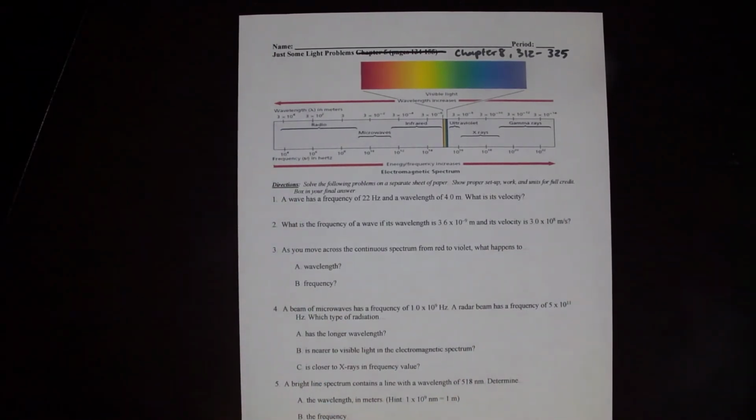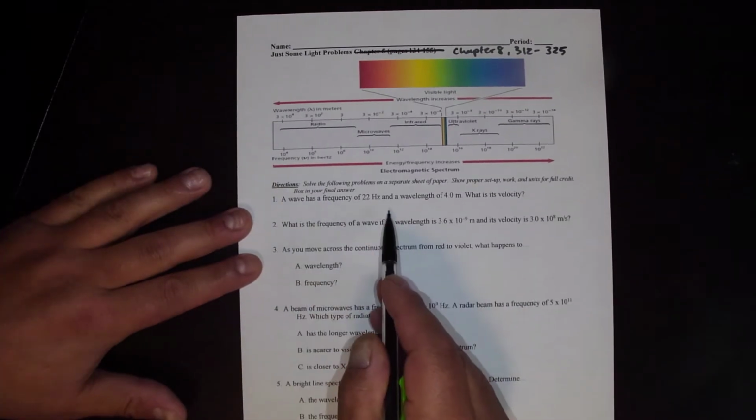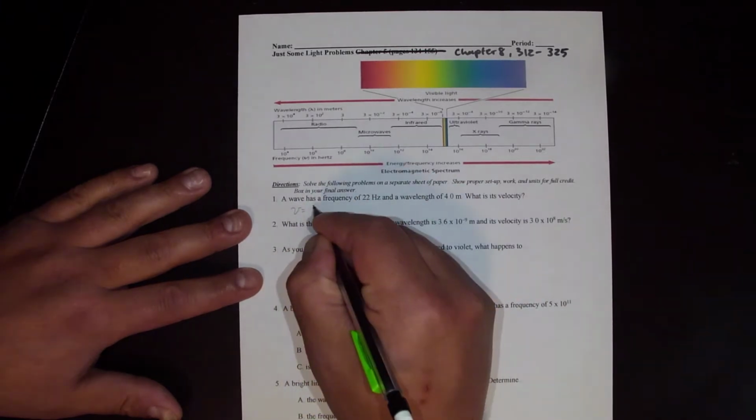And let's go back to this. So this is a very straightforward problem right here. Sometimes you're not always using the speed or the velocity of light, even though this chapter and this lesson is centered around light. It really does help to have a basic understanding of how waves operate and what they are. Anyways, a wave has a frequency of 22 hertz and a wavelength of 4.0 meters. What is its velocity? So it does help if you have, hey, here's nu equals c over lambda, and you can use this equation.